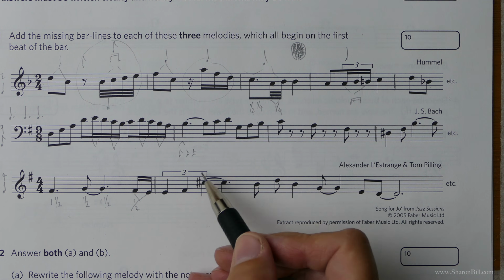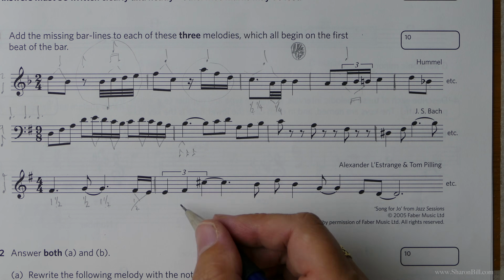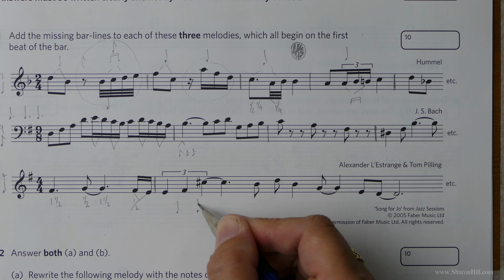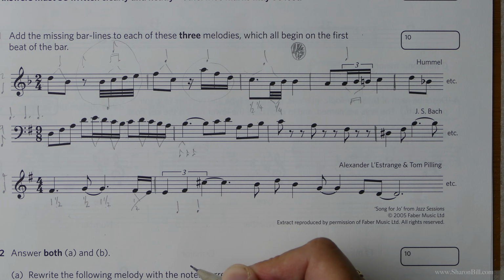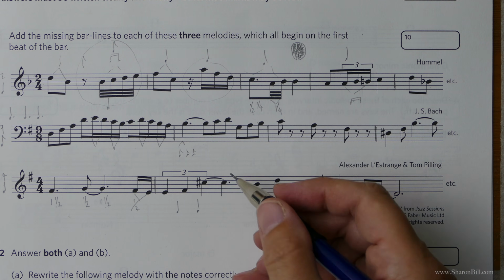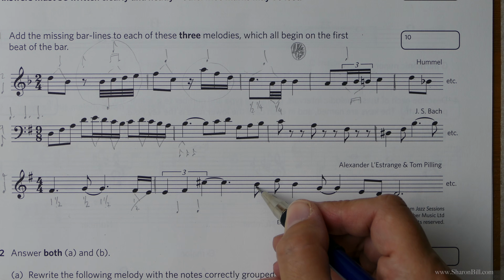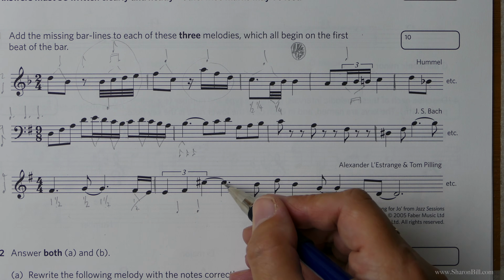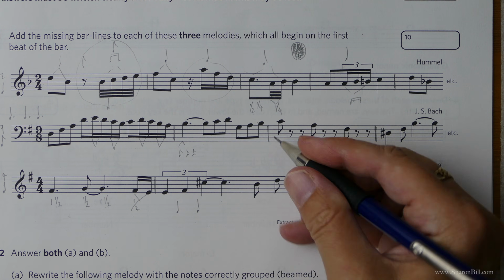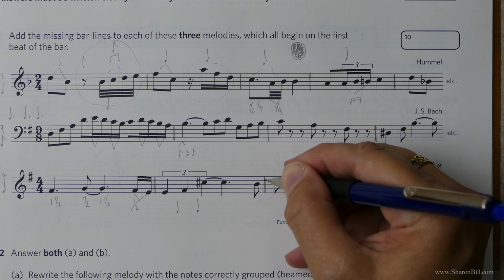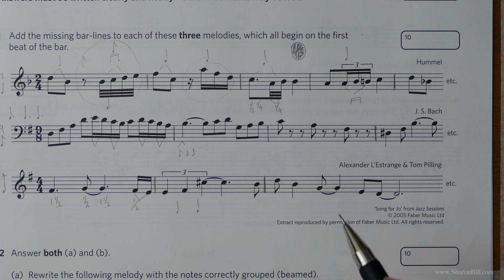Again, don't be confused by the triplet. Remember, that just means 3 in the time of 2. So we're just counting 2 beats there. So we've got 1, 2, and then we've got 1 1/2 there, and the remaining half is there. So 1, 2, 3 1/2, 4 beats. There we go. Let's carry on.